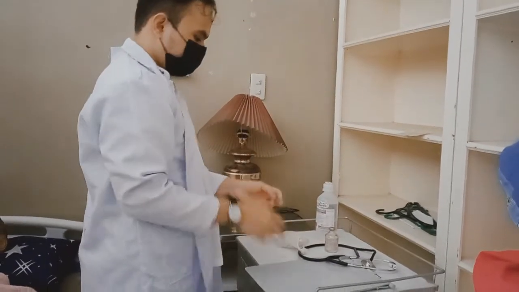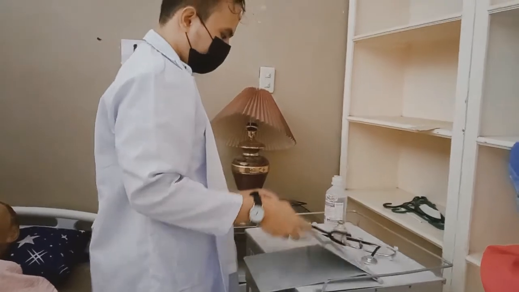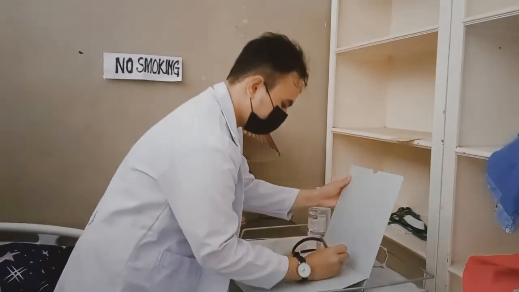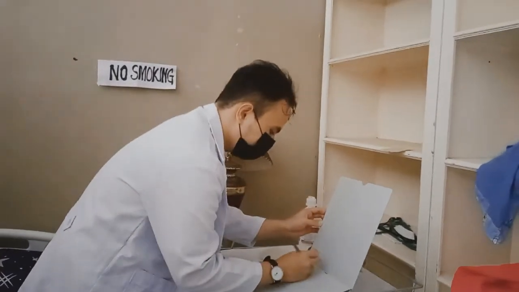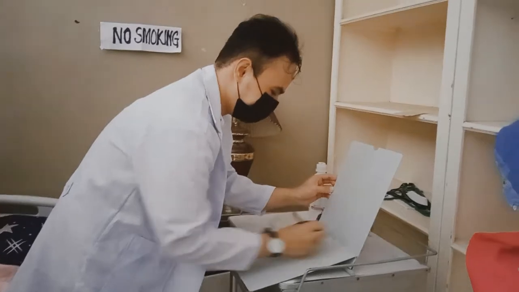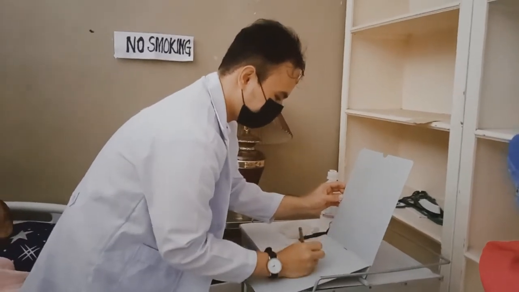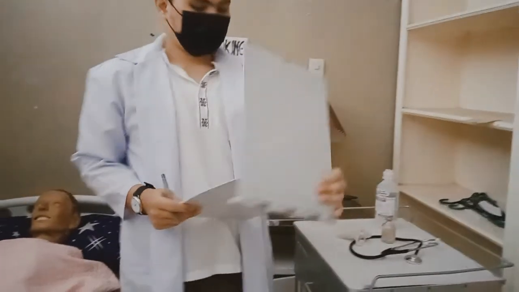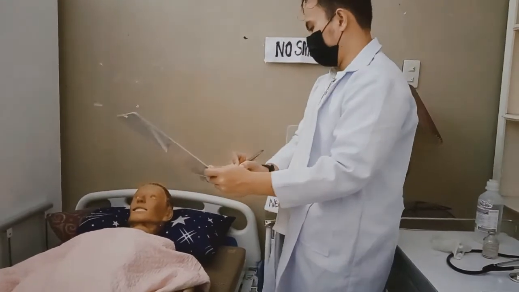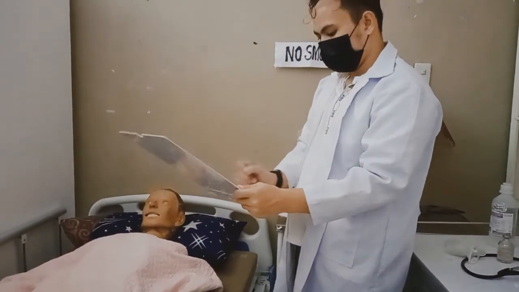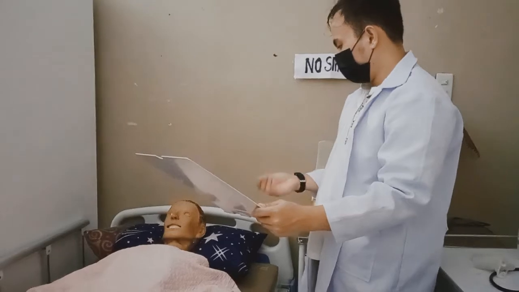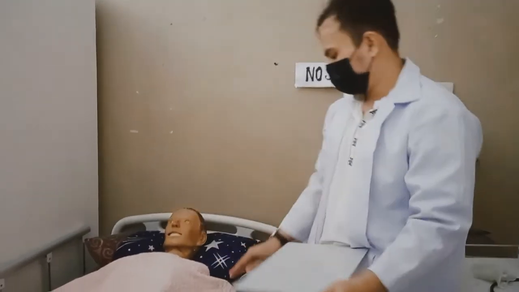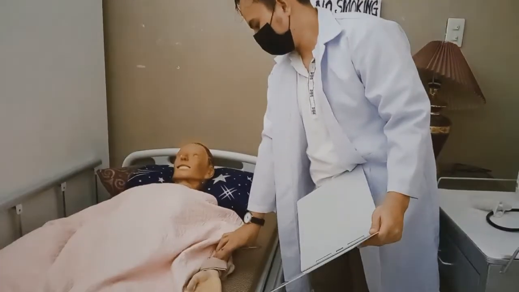Document the administration of the medication immediately after the administration. See the documentation section below. Evaluate the patient's response to the medication within an appropriate time frame. Assess lung sounds, oxygen saturation, and respiration.